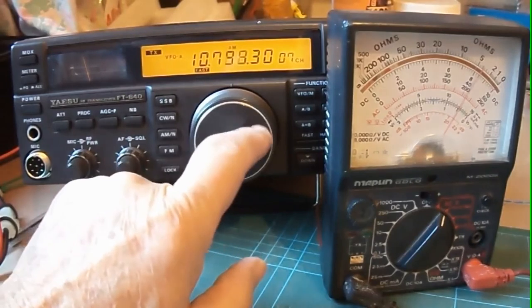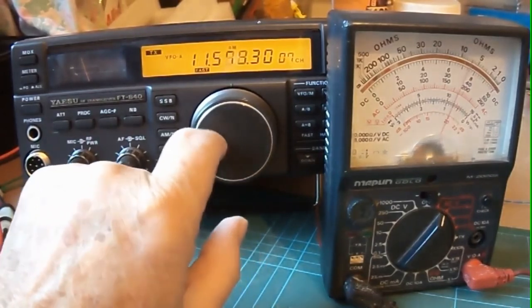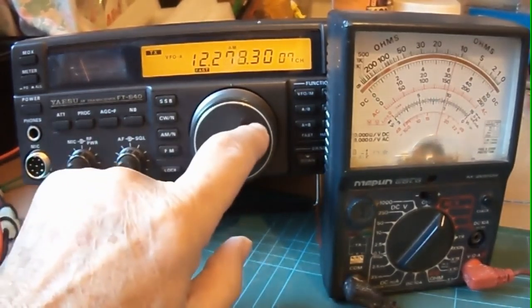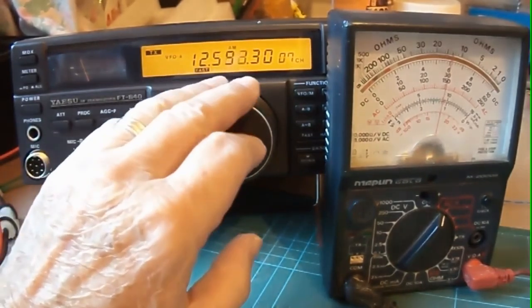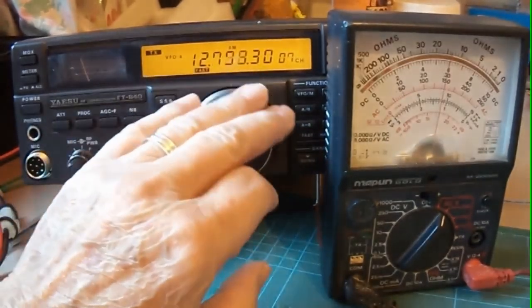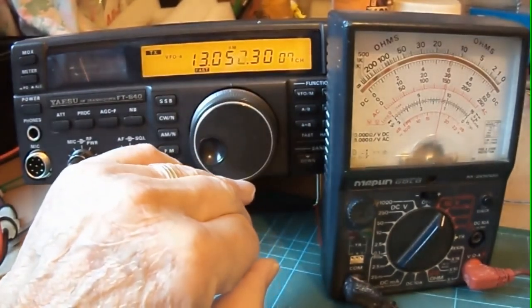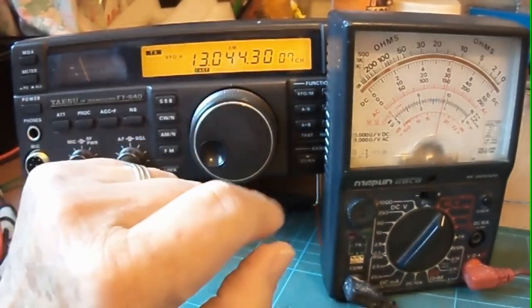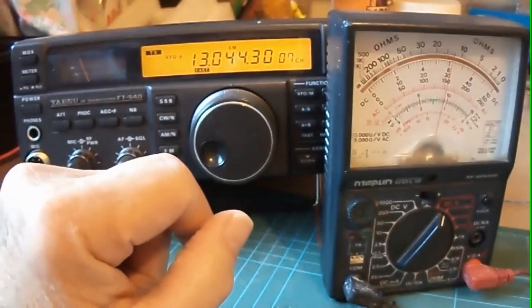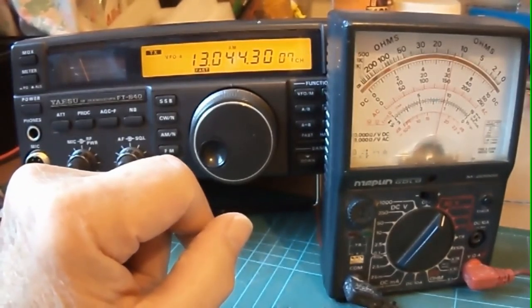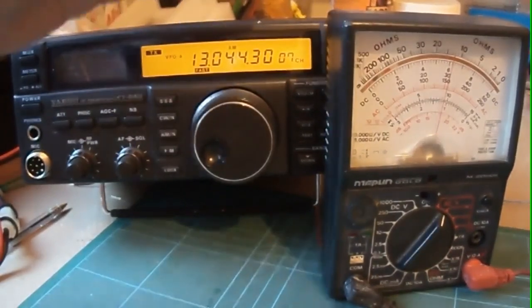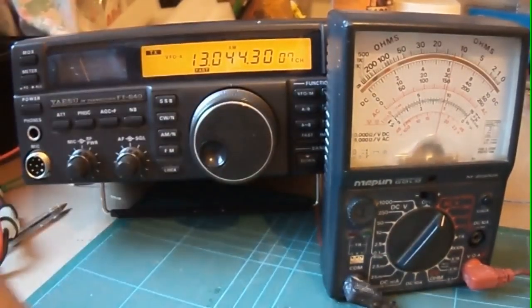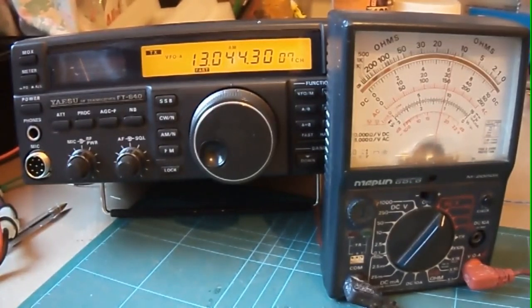So we can see that at a frequency of around 12.3, 12.5, 12.6, no, around about 13 megahertz, we get the least amount of signal coming out of the parallel tuned circuit. And at frequencies above 13 megahertz or below 13 megahertz, we get progressively more signal coming out of the parallel tuned circuit.